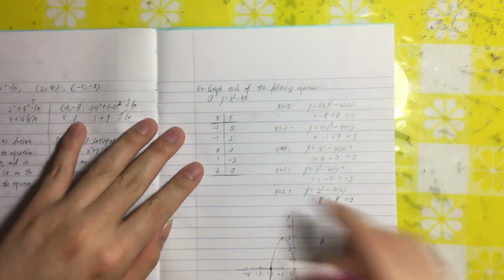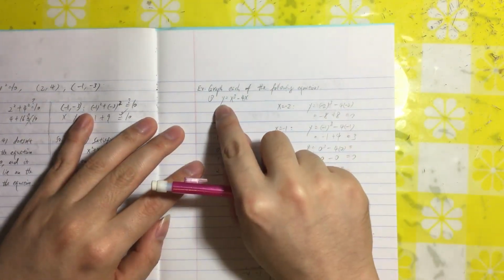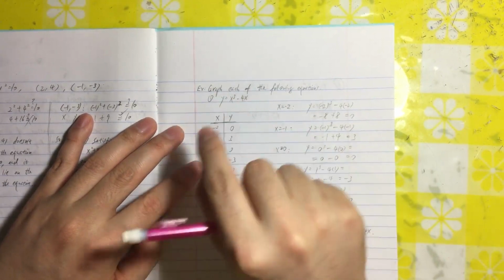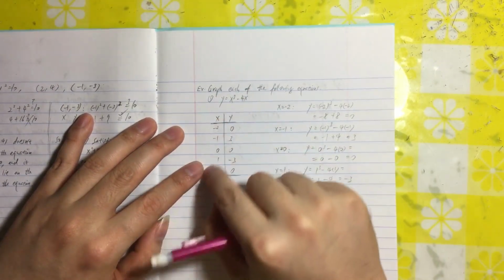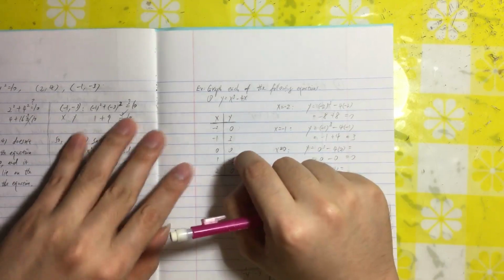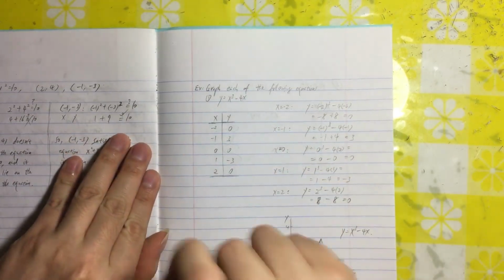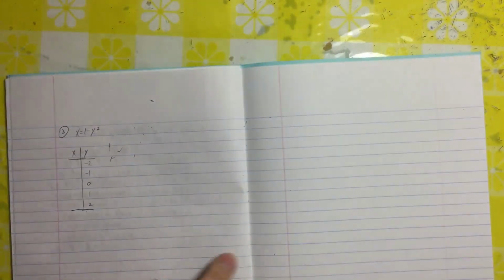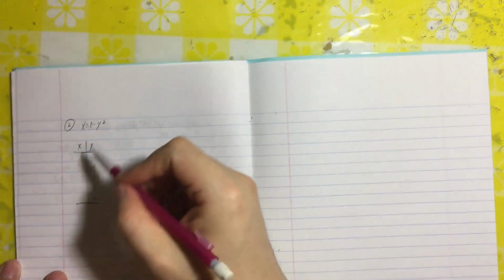In the previous example, picking a value for y and solving for x was complicated, so to make it easier, I picked a value for x and solved for y. We can always choose the easier way to plot points. When we plot points, we can pick a value either for x or y, whichever is easier. So here we pick a value for y, then solve for x.